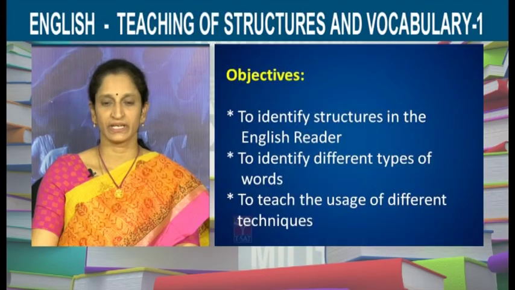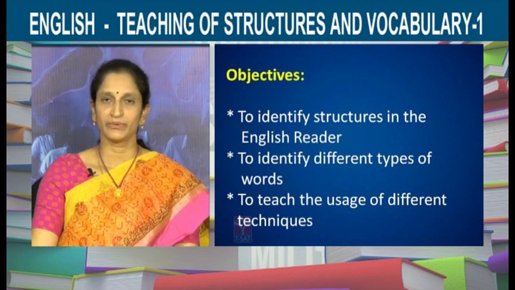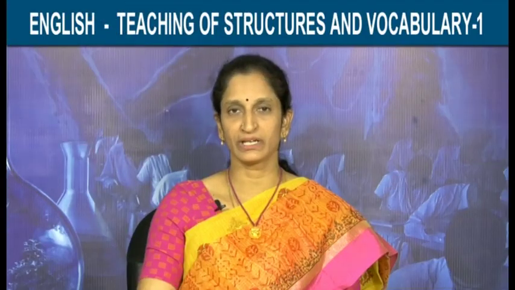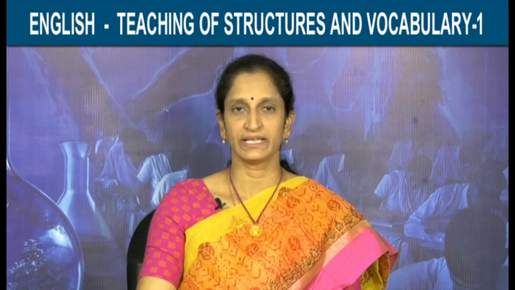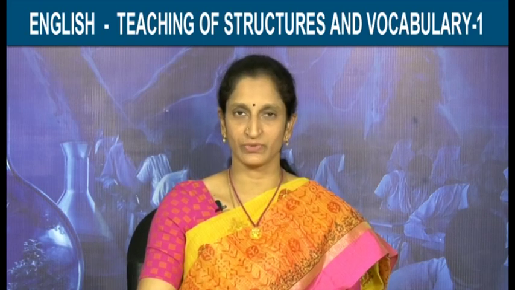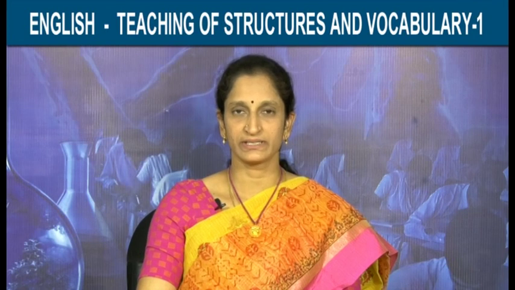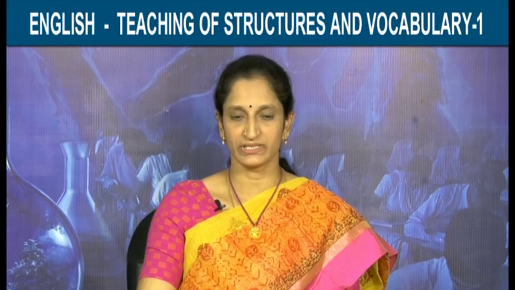And the next one is to identify different types of words. Then only we can improve our vocabulary. So we are looking into different types of words from one class to other class. At the same time, the standard of the words will be increased from lower class to higher class. So this is going to increase the student's confidence while speaking or while writing the English terminology.